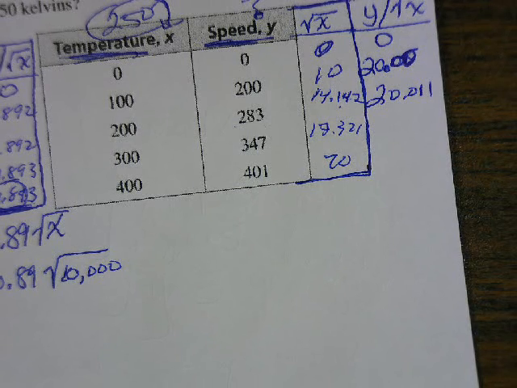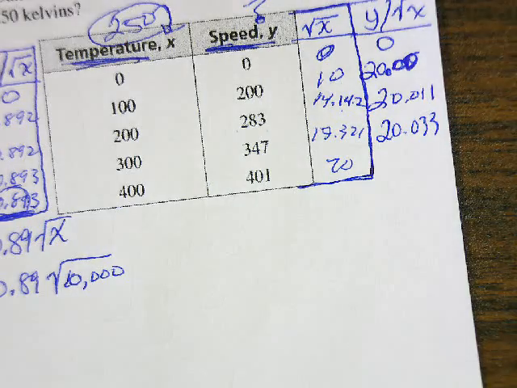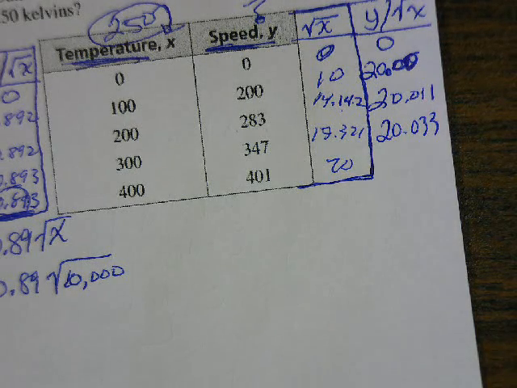And 347 divided by 17.321 is 20.033. The very last one is 401 divided by 20, which is going to be 20.050. So you can see that we're converging around about 20.